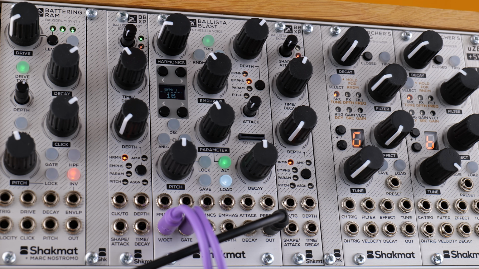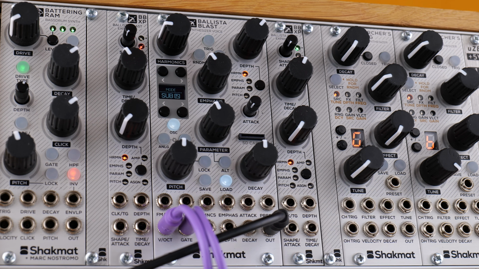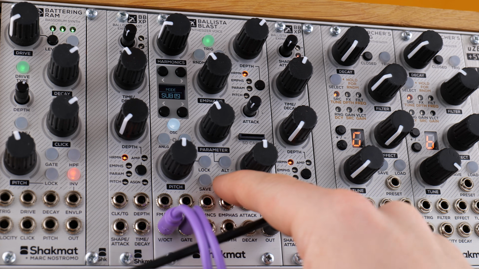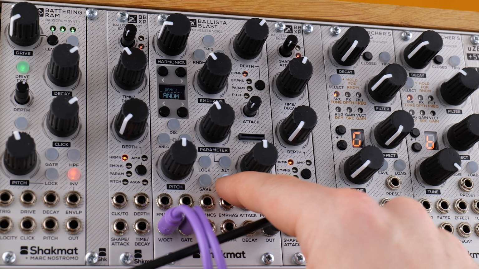The load menu also provides 2 additional options, which is for the preset init, so it will give a very basic patch. This patch has no destination for the envelope, the randomizer or the velocity input. Let's now switch to the last option of the load menu, which is the random preset.